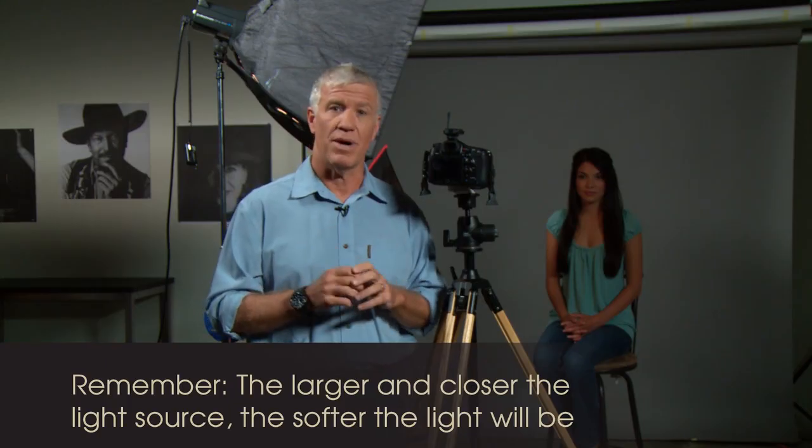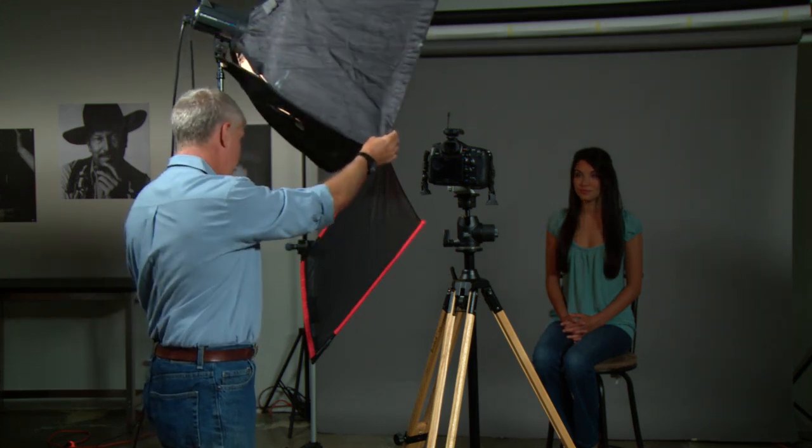I'm using the softbox in kind of a horizontal orientation. Let me show you what the softbox looks like. Essentially, it's just a black, flexible box with a white diffusion on the front. Now, I'm not pointing it directly at our model Victoria. I'm feathering it a little bit toward the front, so it's actually looking off in front of her.